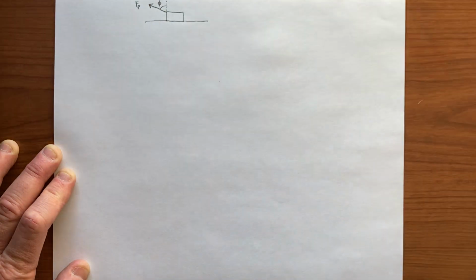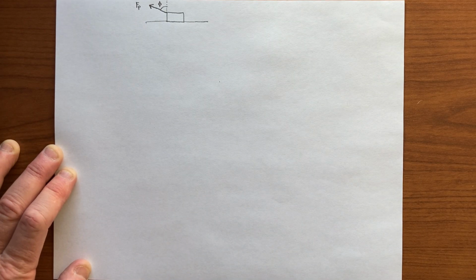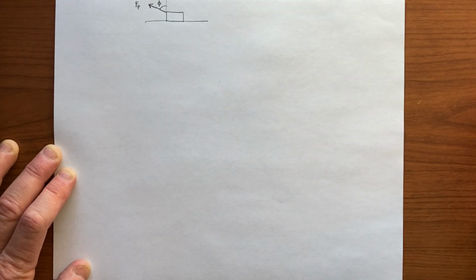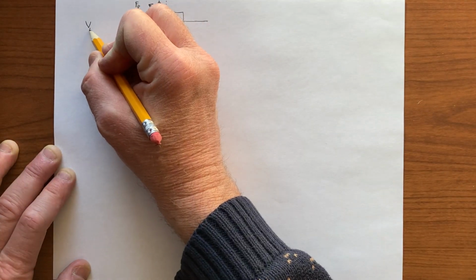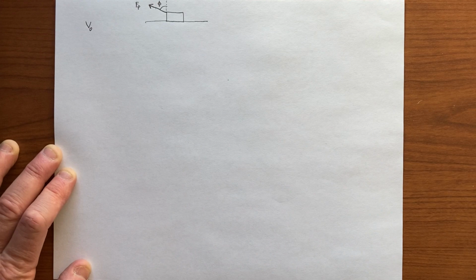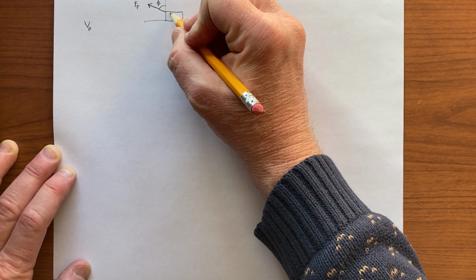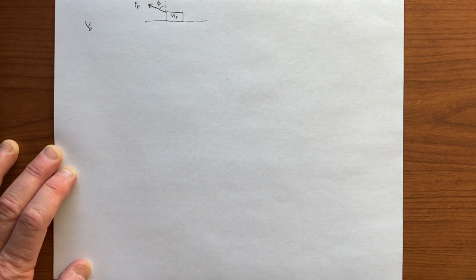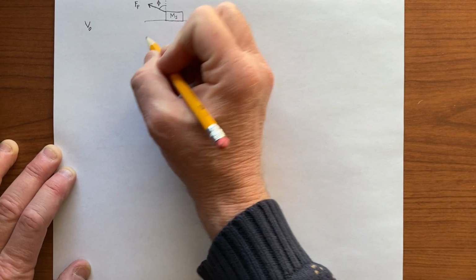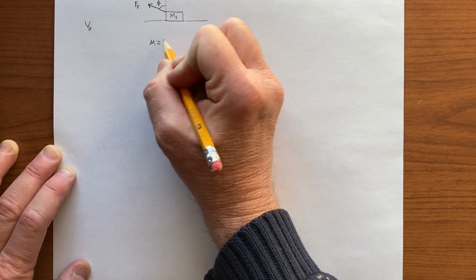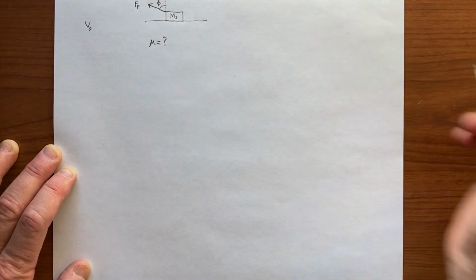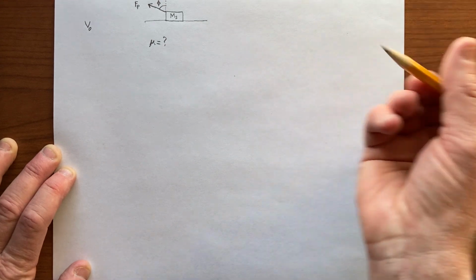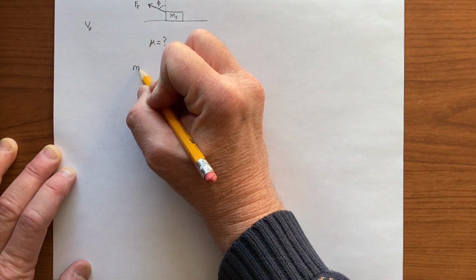It's being pulled by a force Fp, and maybe let's make the angle here phi, so we know the angle. It's the angle with respect to the vertical, and the object is moving at a constant speed, v naught, so it's moving to the left, and it has a mass ms for suitcase, and we want the coefficient of friction, so we're looking for something that has the symbol mu in our equations. And so this is MA.